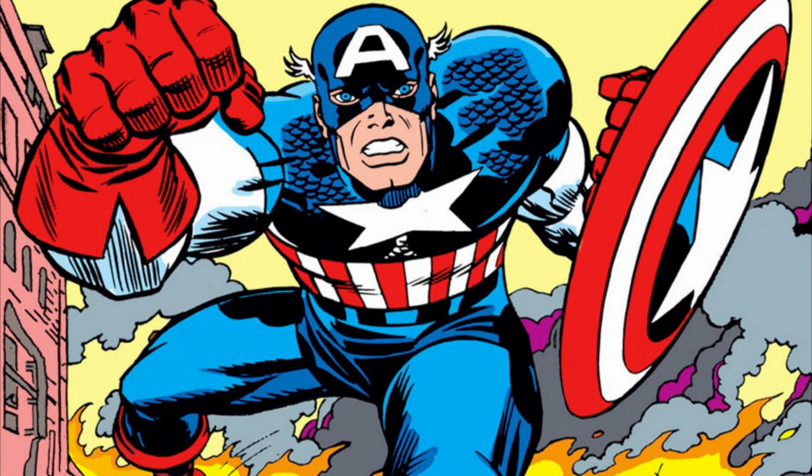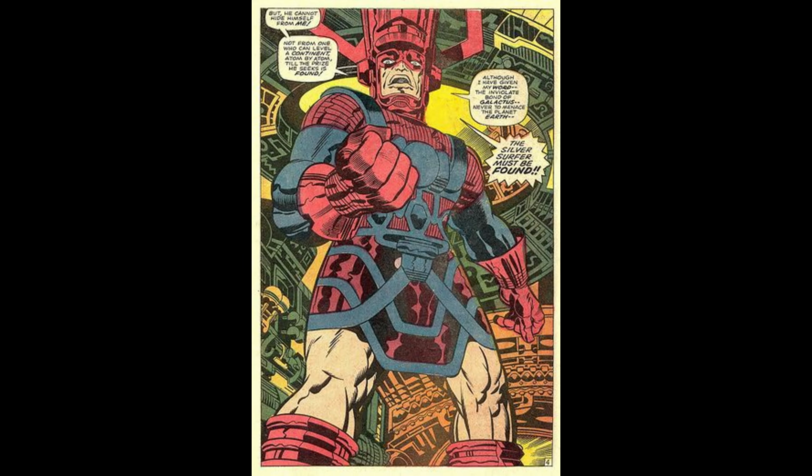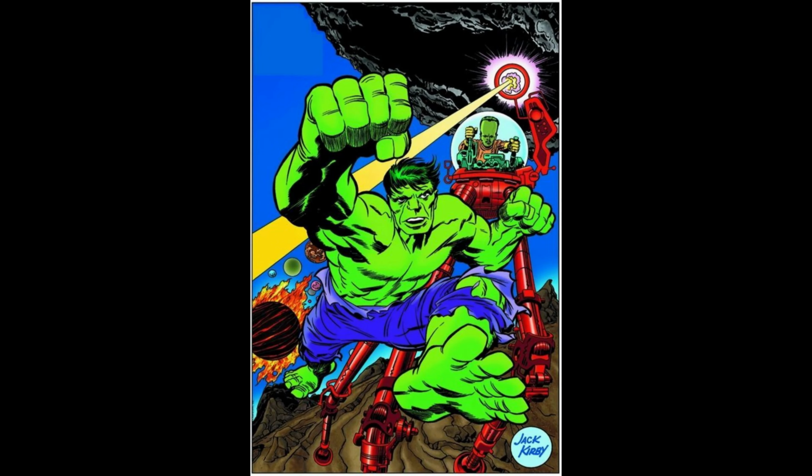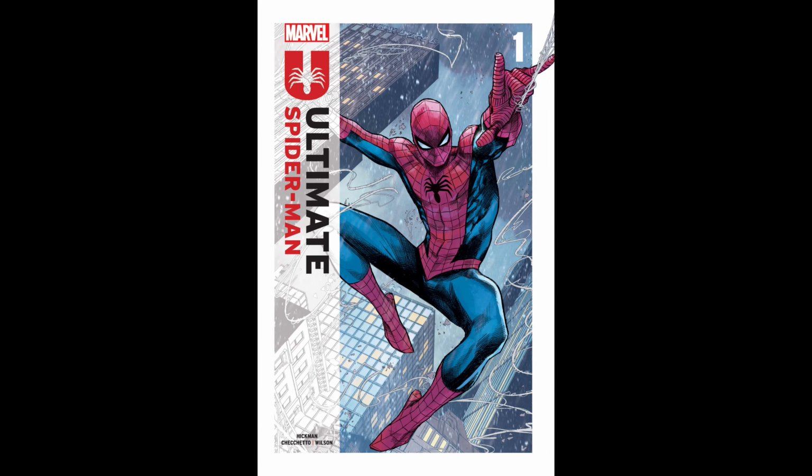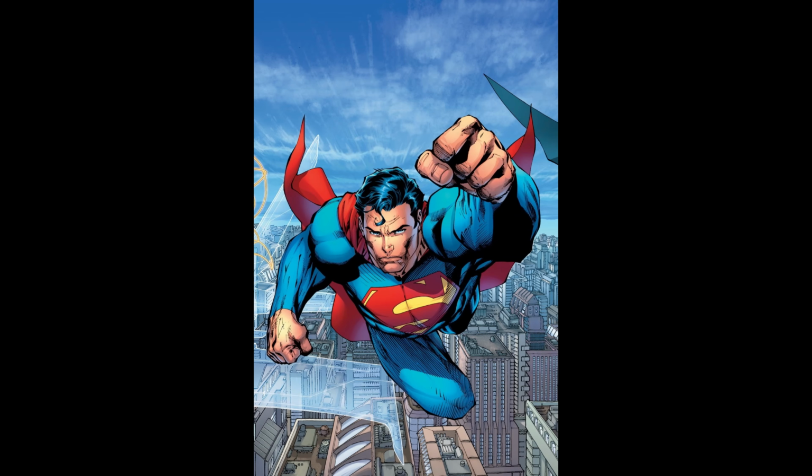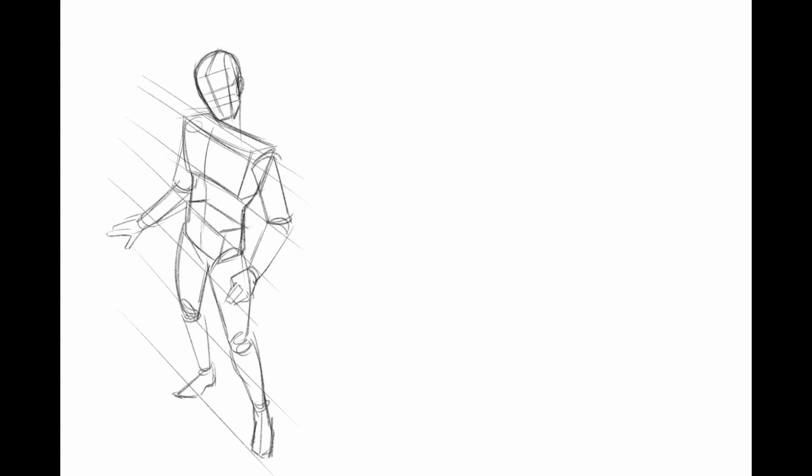On to foreshortening. What is foreshortening exactly? Well, if you ask Jack Kirby, the godfather of modern superhero comic book art, foreshortening is Captain America punching you in the face through the comic pages. Or rather, a very dynamic action pose in perspective, giving it tons of depth. The extreme foreshortening established by Jack Kirby has been a staple of superhero comics from the 60s all the way to today's modern comic art. So, how do we draw our own poses with extreme foreshortening? Well, by putting everything in perspective, essentially.